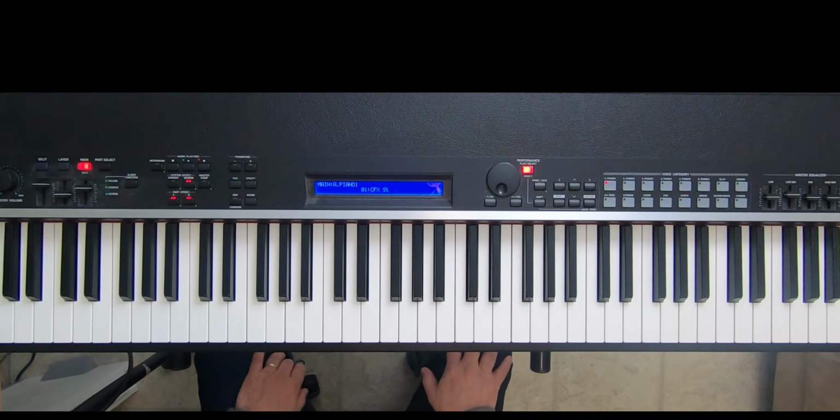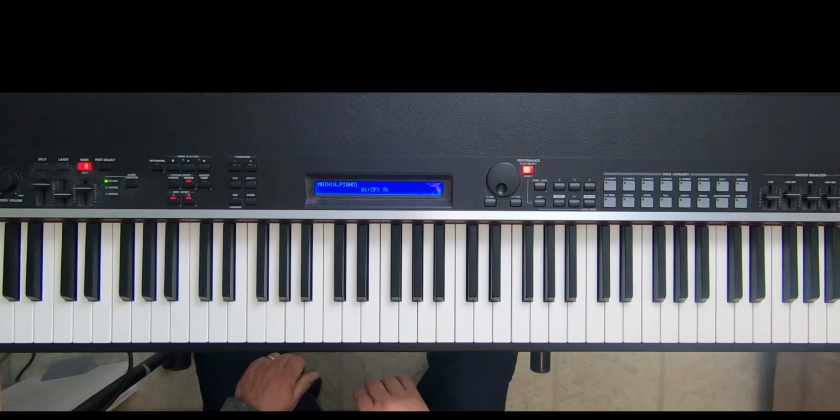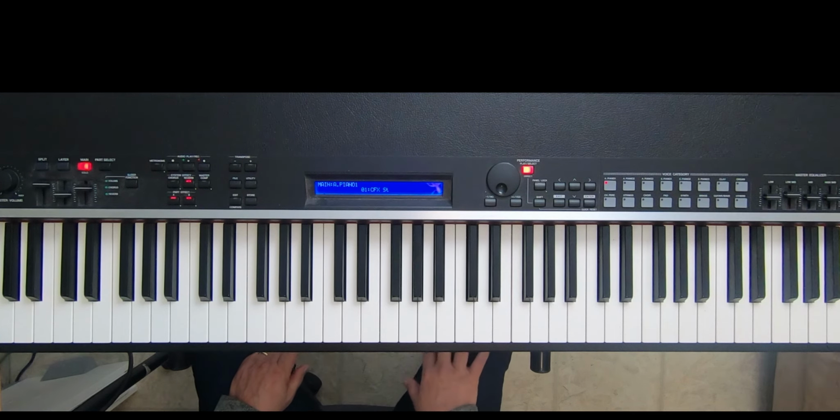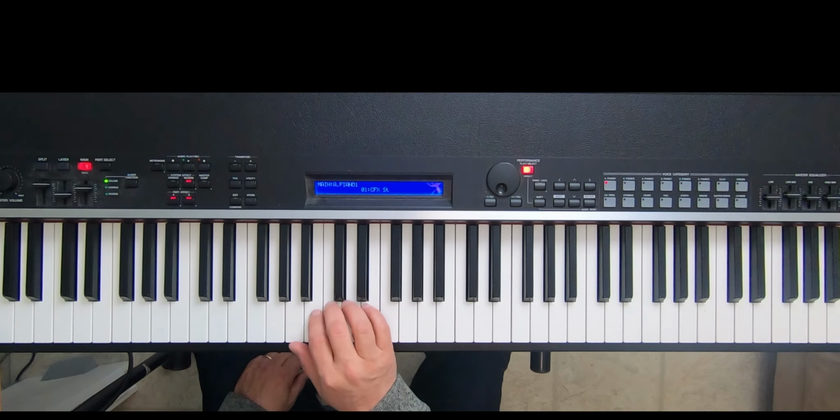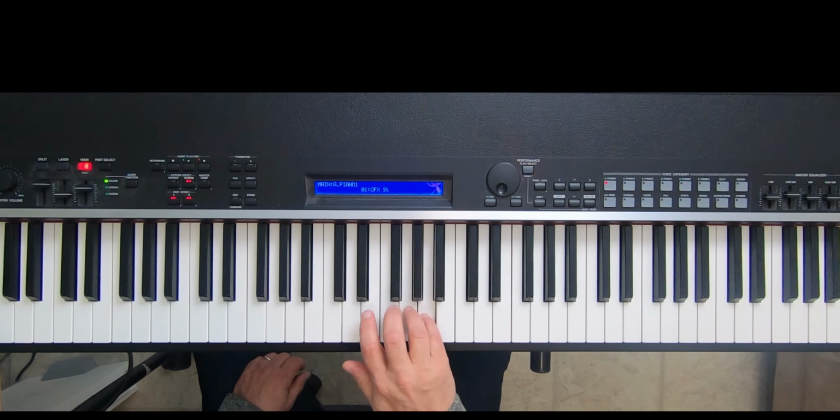So now we're going to form three-note chords on each tone of the minor scales, starting with the natural minor, then the harmonic minor, and then finally the melodic minor. So you remember the natural minor, and we're going to start on A. It's all the white keys.